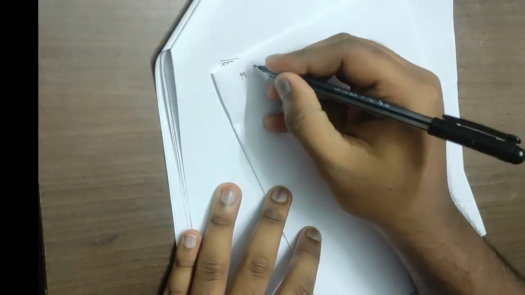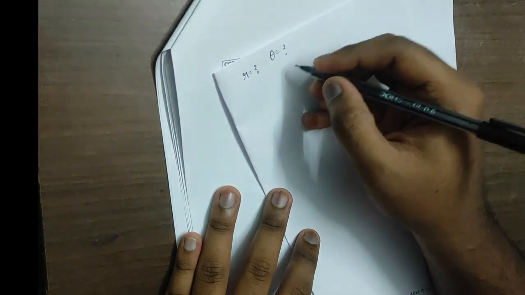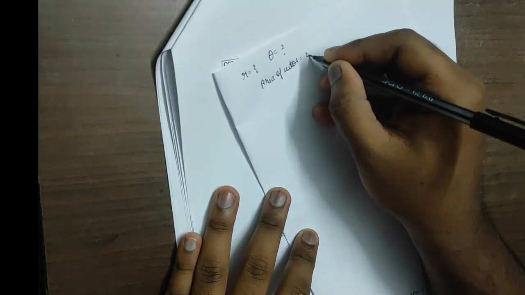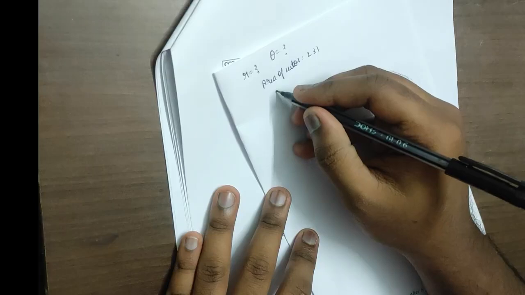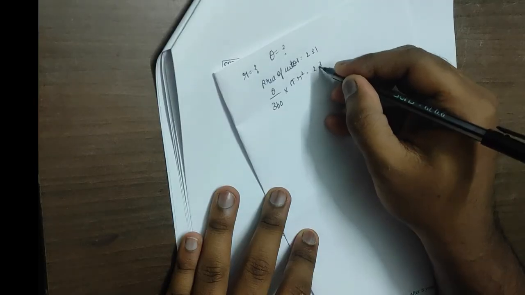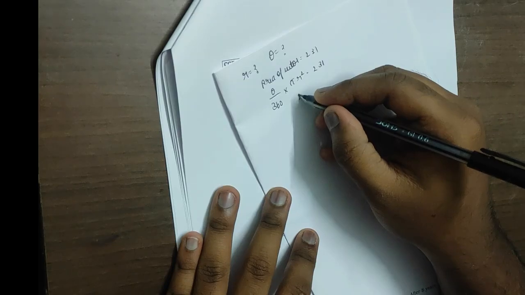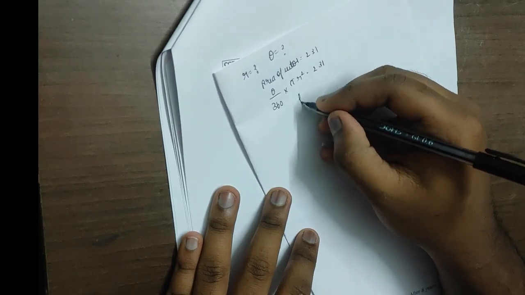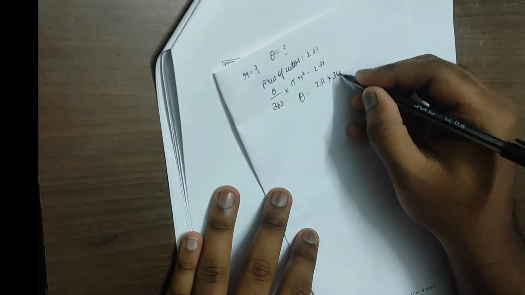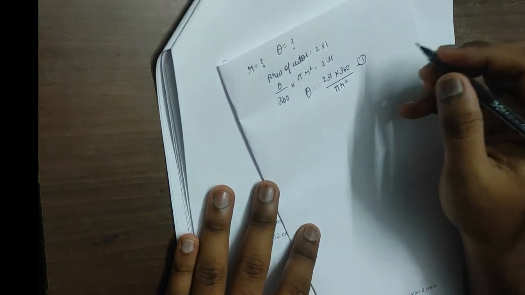We do not know what is R, radius, and we do not know what is theta. Area of sector they are given, that is 231. We know the formula for area of sector is theta by 360 into pi r square is equal to 231. From this we have to find theta. We will get, in terms of r, 231 into 360 divided by pi r square. Consider this as the first equation.